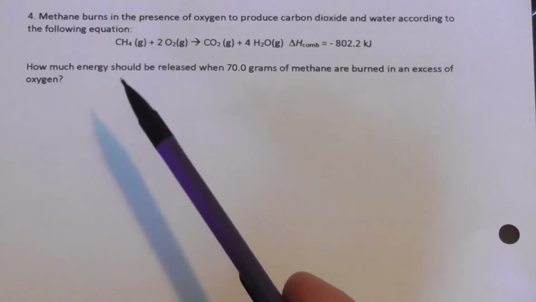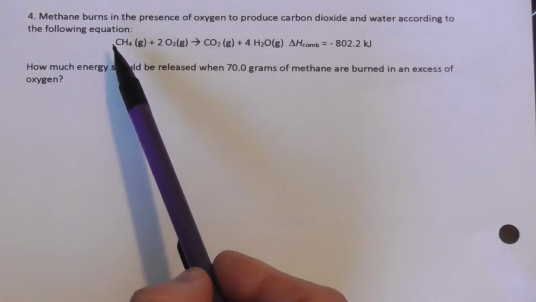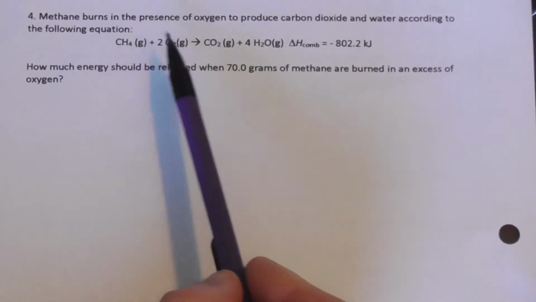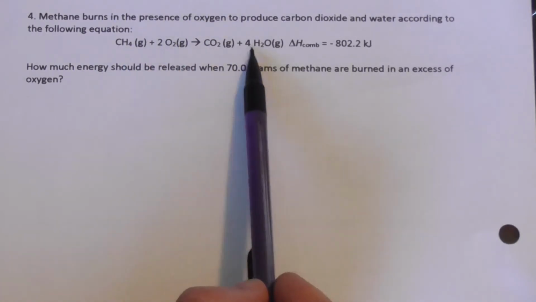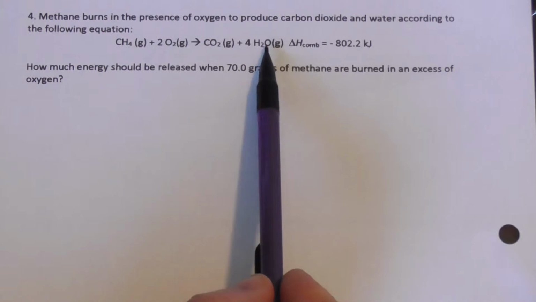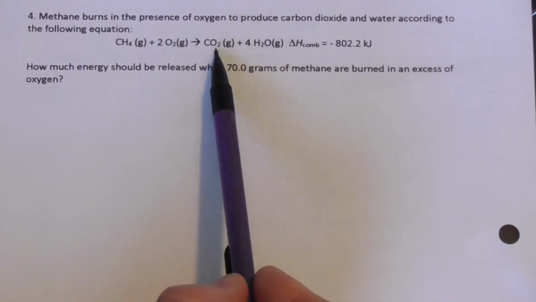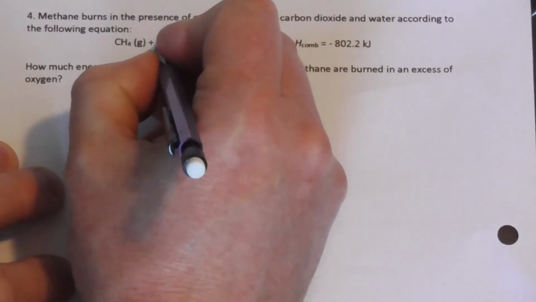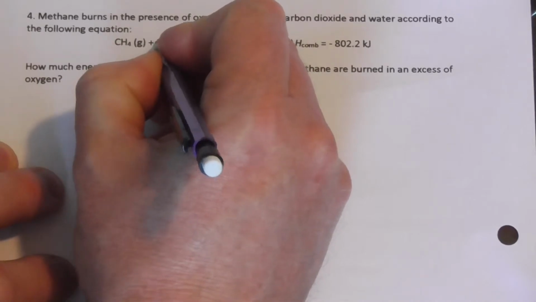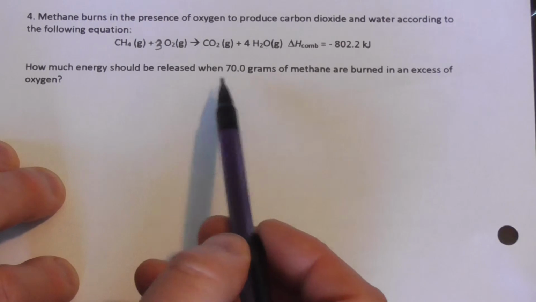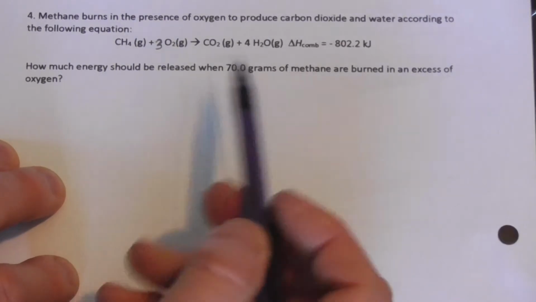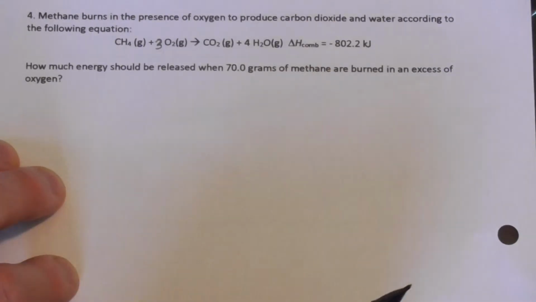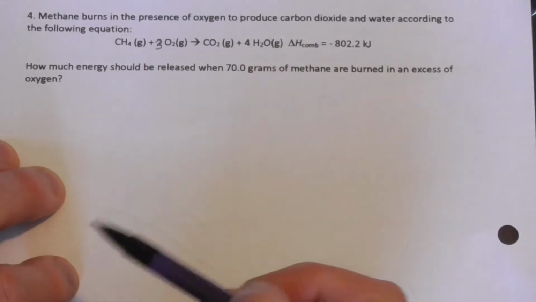Now I have to ask myself, is this balanced? I don't think it is properly balanced. I have one carbon, that's good. I have four hydrogens, that's good, but I have 1, 2, 3, 4, 5, 6 oxygen, so I actually need this to be a 3. And that's actually extremely important because, oh, actually it's not. It's asking how much energy should be produced. Oh, this is a thermochemistry problem. My mistake. Again, we burn this to get energy.